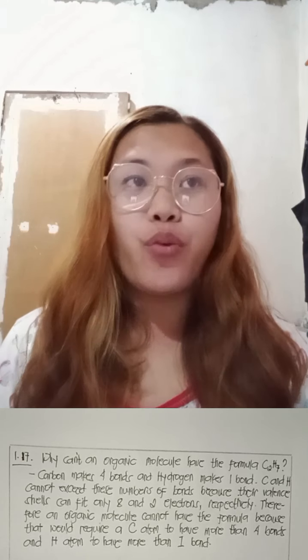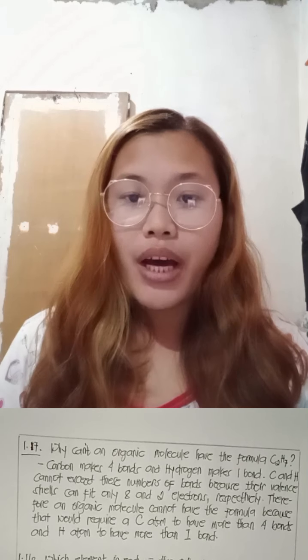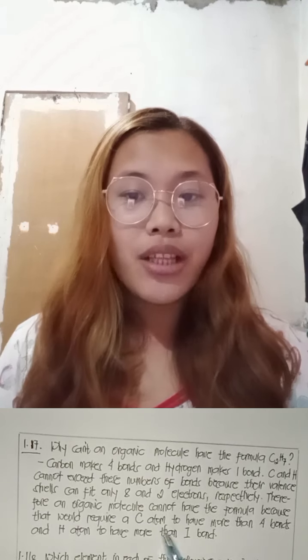Now let's proceed to 1.7. Why can't an organic molecule have the formula C2H7 or methane? My answer is carbon makes 4 bonds and hydrogen makes 1 bond. Carbon and hydrogen cannot exceed these numbers of bonds because their valence shells can fit only 8 and 2 electrons respectively. Therefore, an organic molecule cannot have the formula because that would require a carbon atom to have more than 4 bonds and a hydrogen atom to have more than 1 bond.